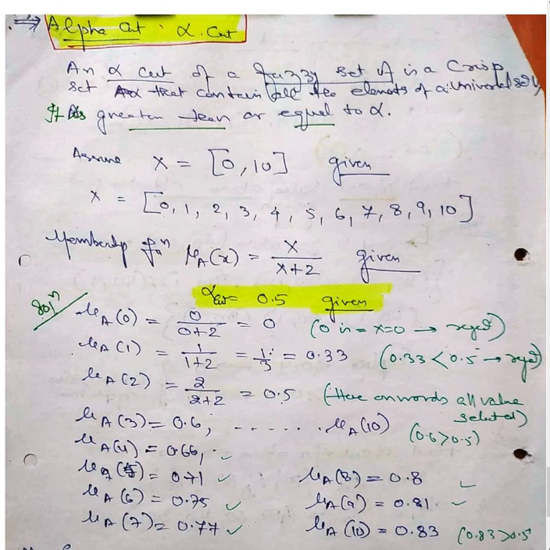An alpha cut of a fuzzy set A is a crisp set A alpha that contains all the elements of the universal set whose membership value is greater than or equal to alpha. This is the definition of the alpha cut we have seen in the initial case.